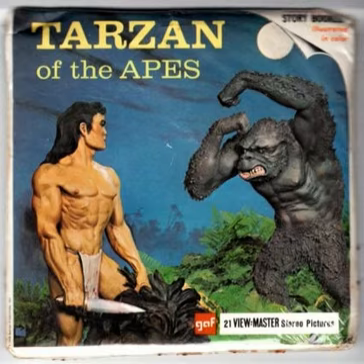This is the 3D VIEW-MASTER story of Tarzan of the Apes.